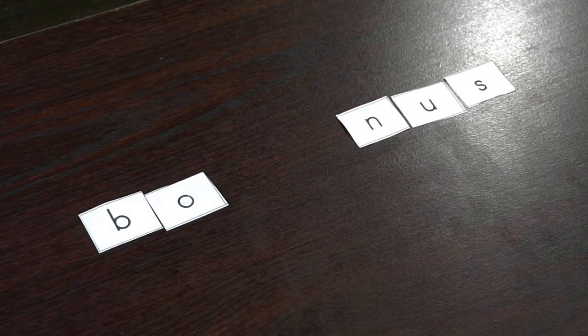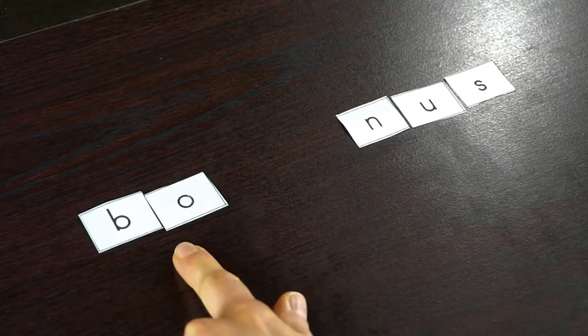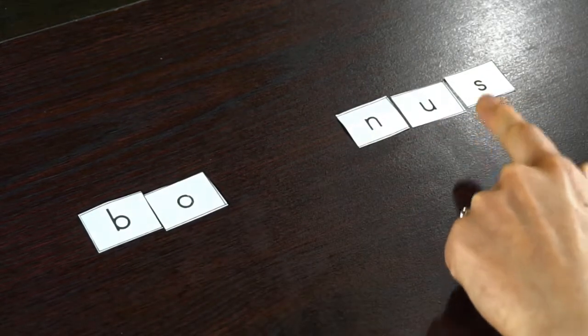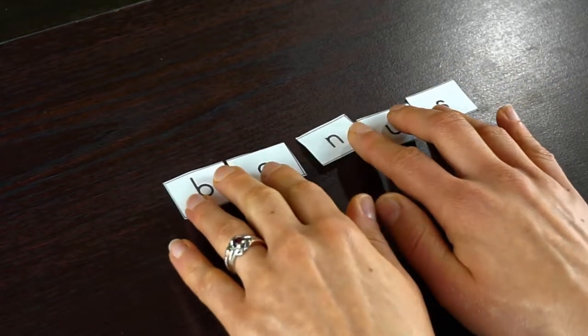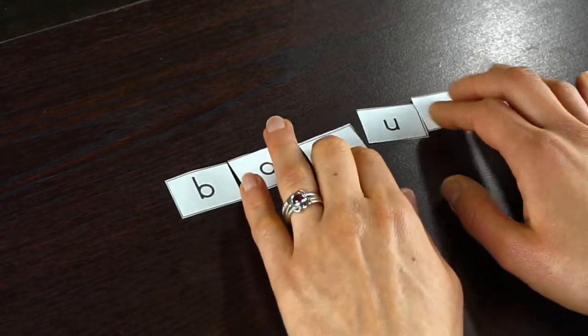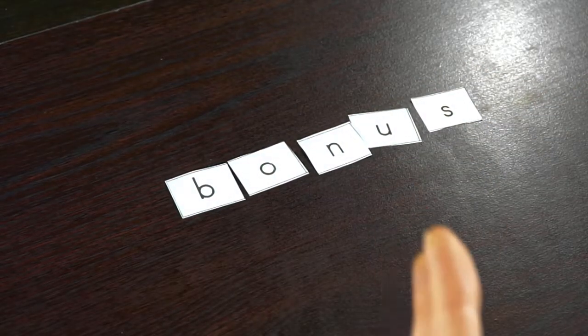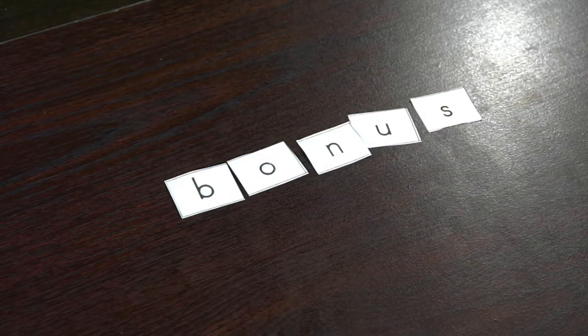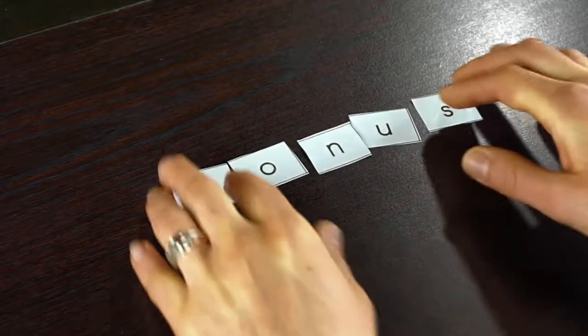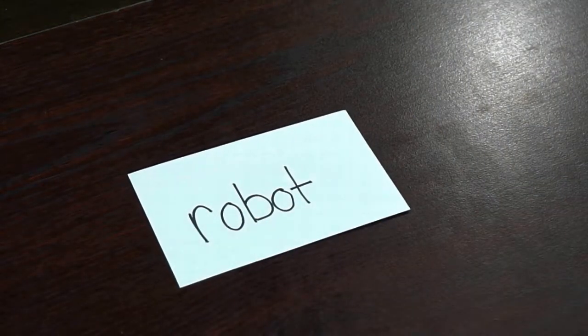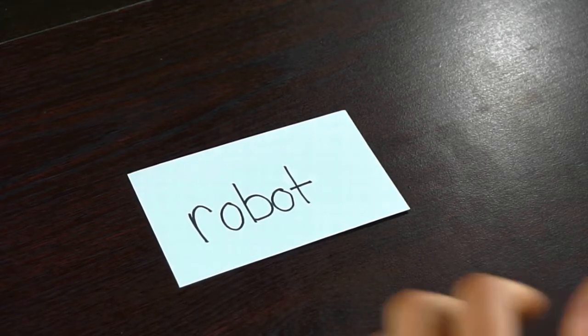And let's read each part. The first syllable, bow. Second syllable, nuss. Put it together. And our word is bonus. Excellent. If your students have it, we're ready to move on to the note card. If you'd like, however, you can do more examples with letter tiles. The note card, remember, moves us a little more toward pencil and paper.